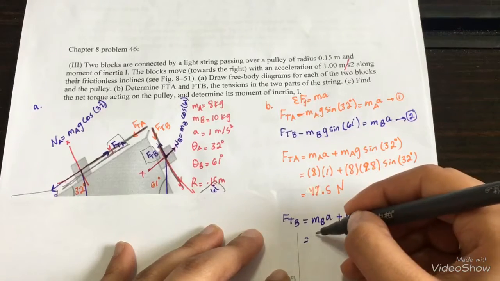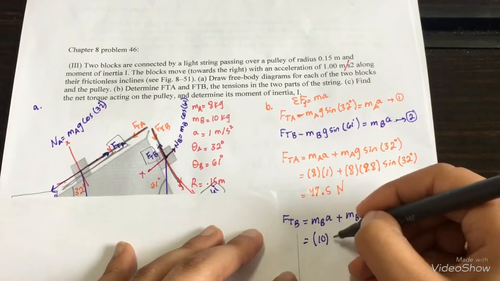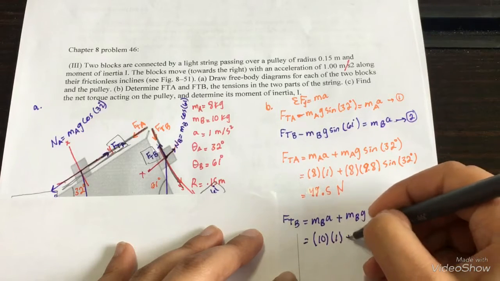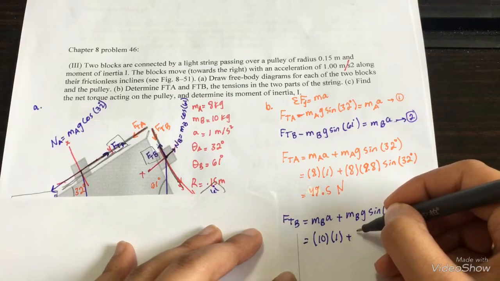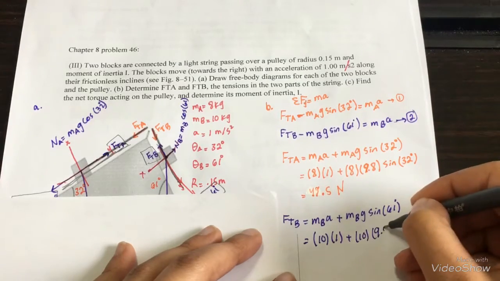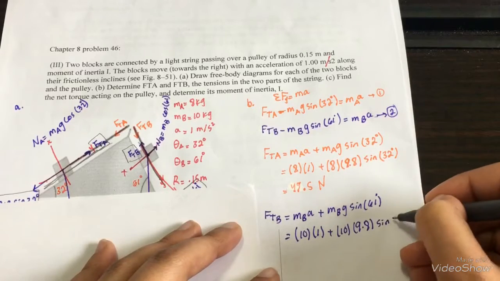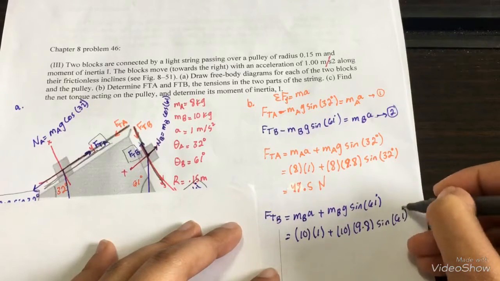That's the whole thing we are going to do here. The mass B is 10 kilogram, acceleration 1 plus M_B 10 kilogram, 9.8 sine 61.